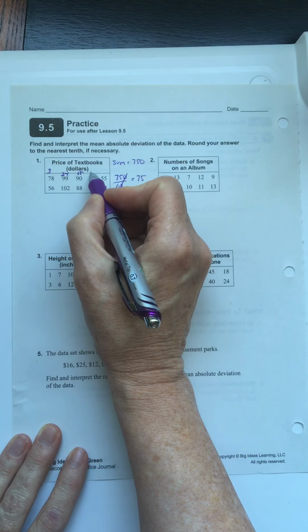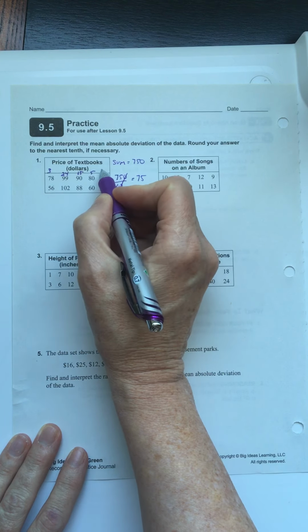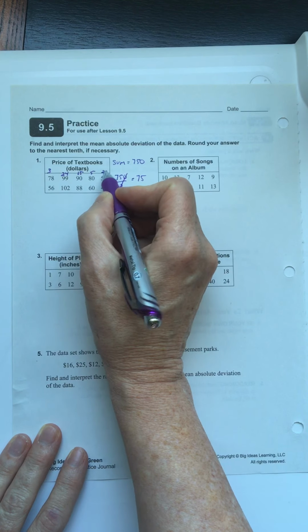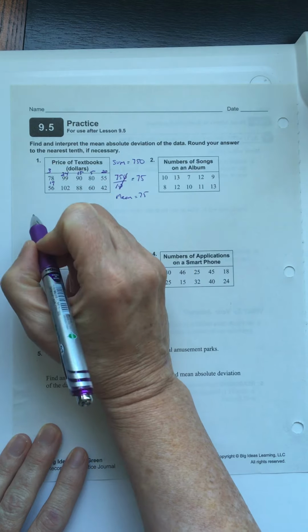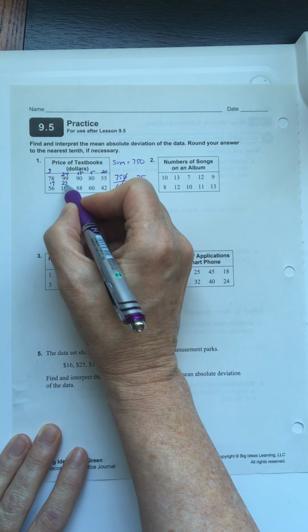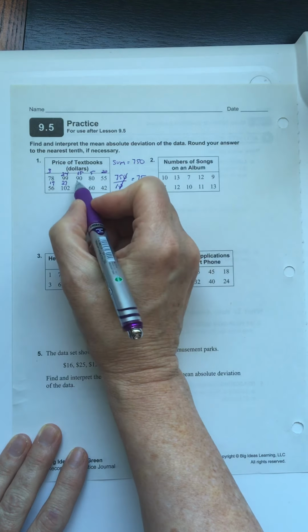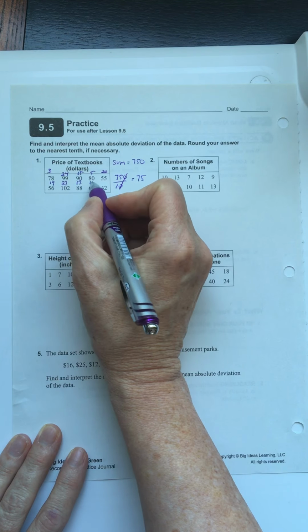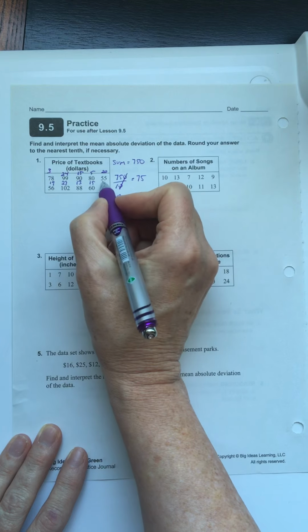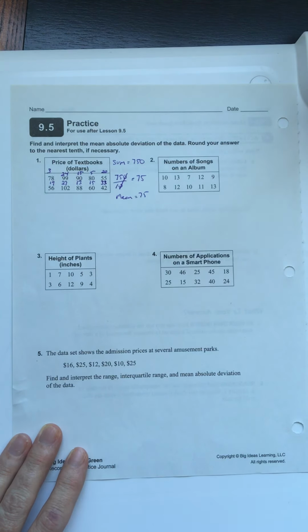From 80 to 75 is 5. And then I'm just going to go ahead and give you all the numbers here: 19, 27, 13, 15, and 33. And feel free to pause or stop the video at any time to catch up to me.